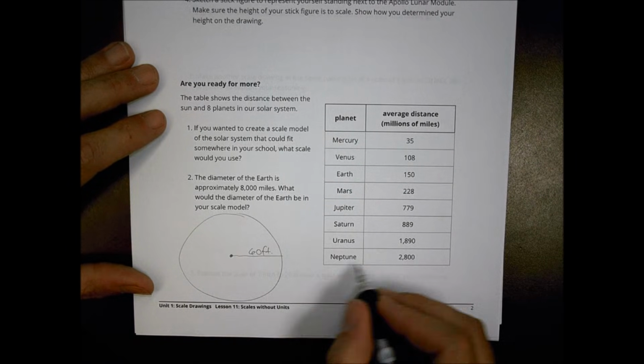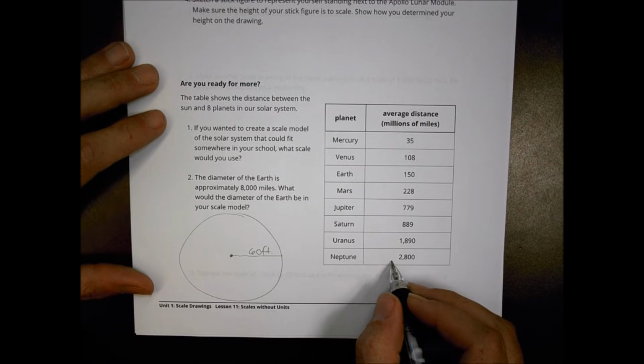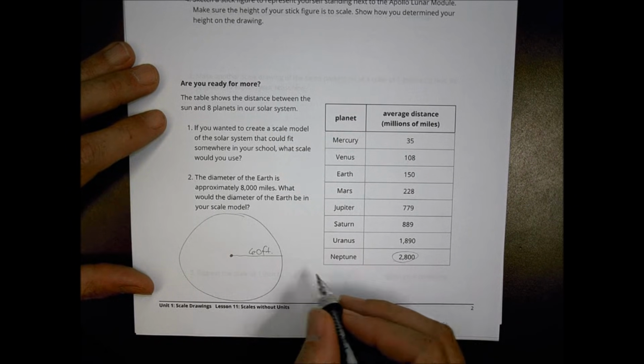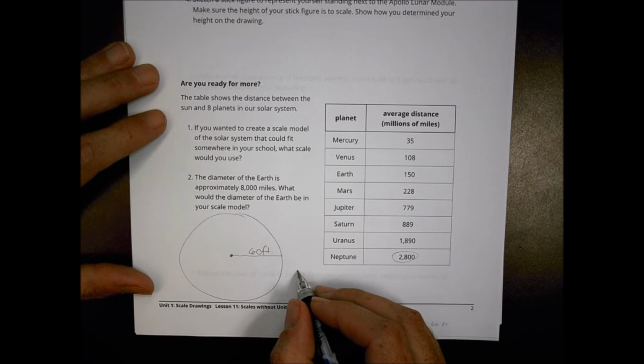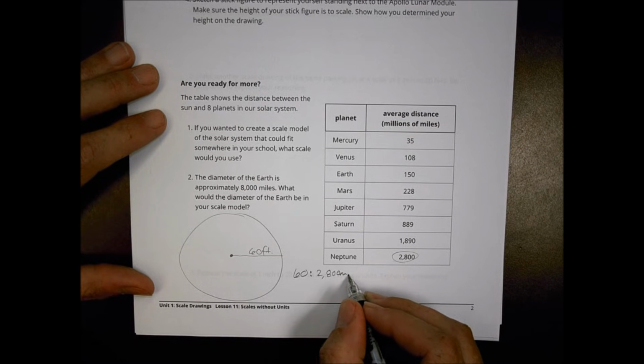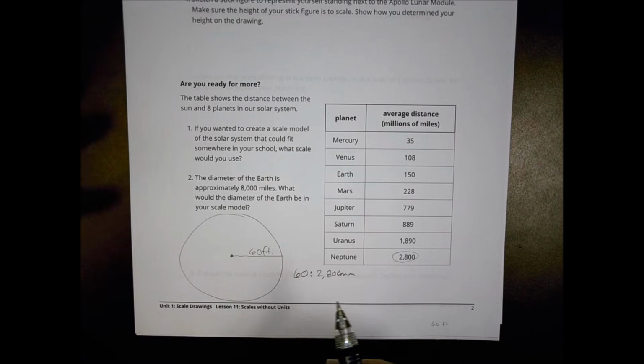So looking at just Neptune as an example, if I knew that Neptune was 2,800 million miles away, then my scale is I'm saying I want 60 feet to match up to 2,800 million miles.